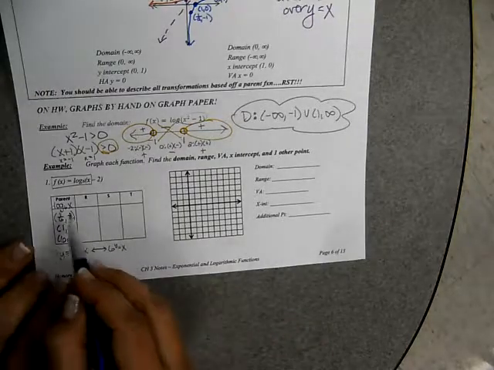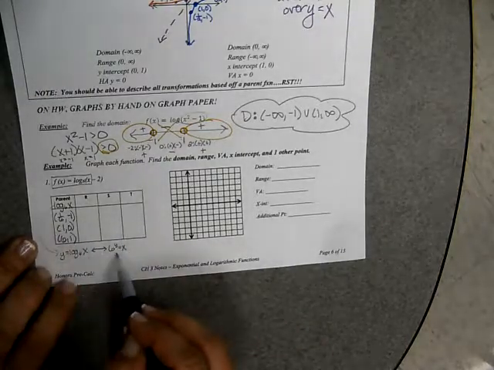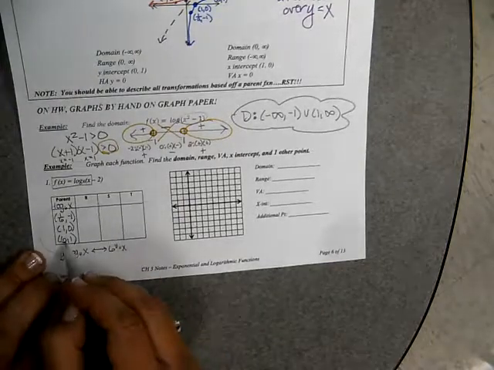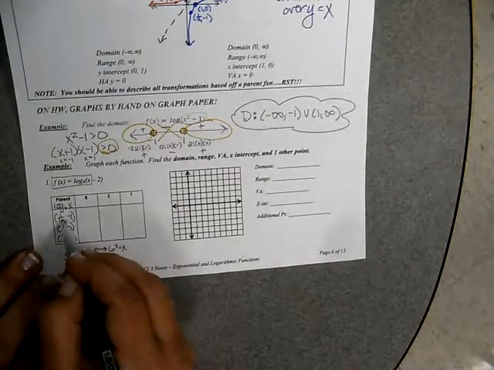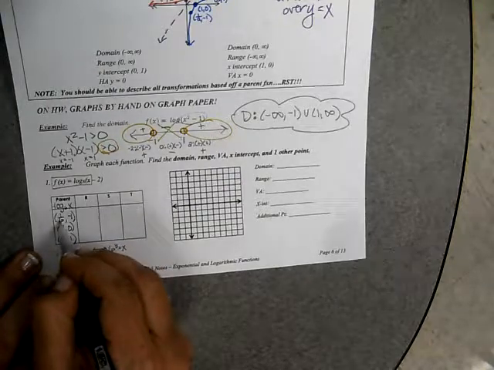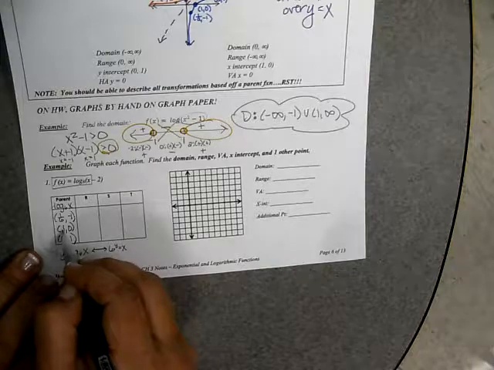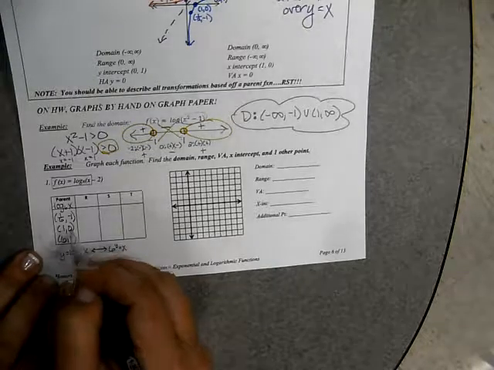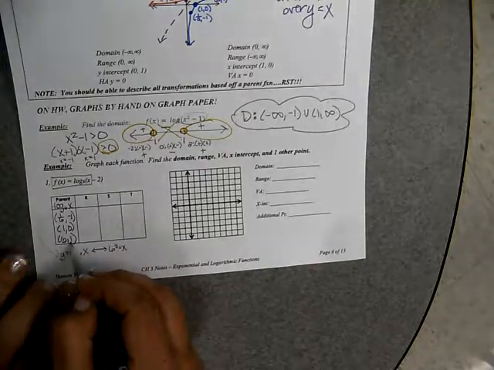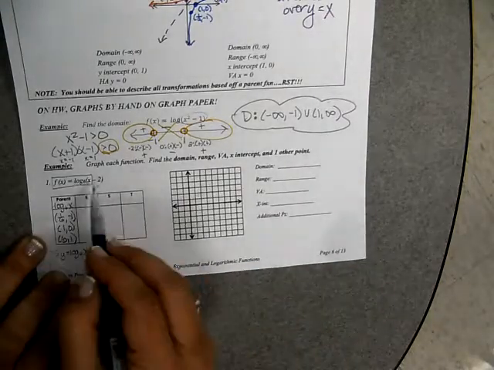So what you're going to see with these log functions, you can go to the exponential and substitute the y values to get the x's. But one thing that might save you a little time is if you realize that if you use the reciprocal of the base, you get negative 1. If you use 1, you're going to get 0. And if you use the base itself, you'll get 1. Okay. So let's see what we have here.